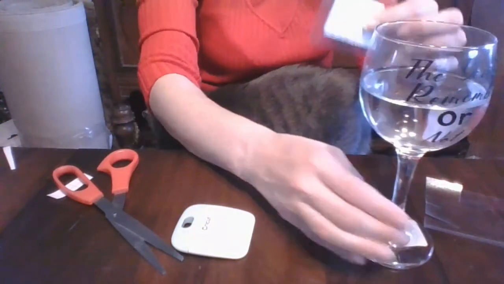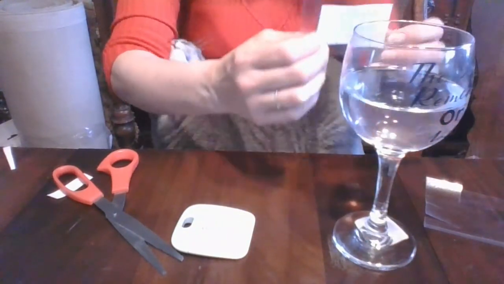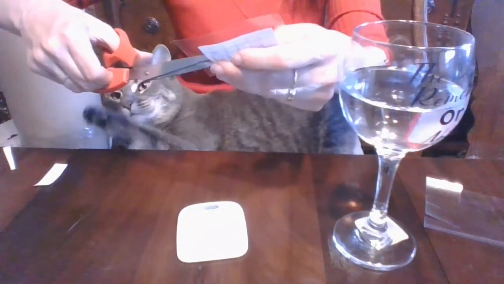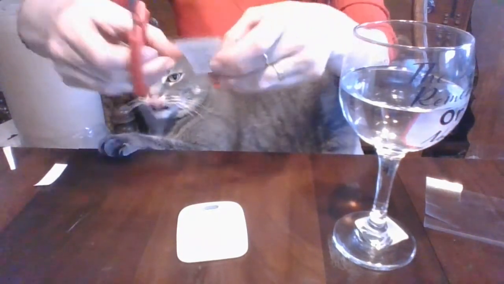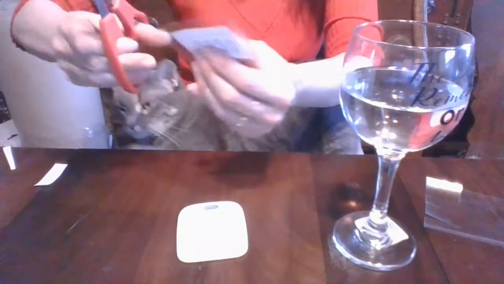Now I'm going to put 2020 on the back here. So what I'm going to do is just put some snips in here just to make it easier when we go to pull it off. So we can pull it off in other directions.